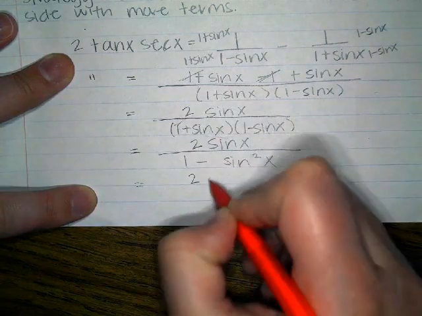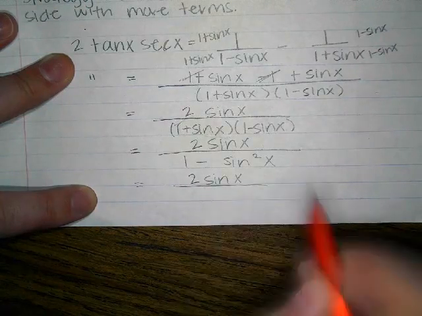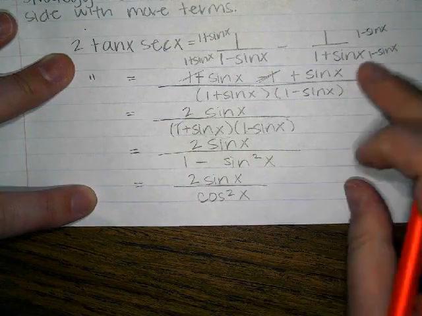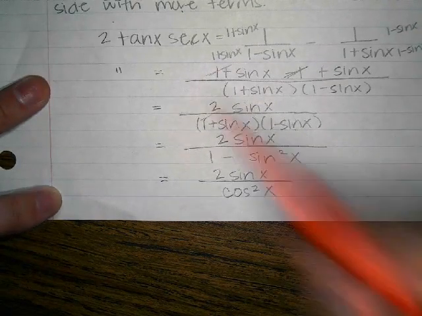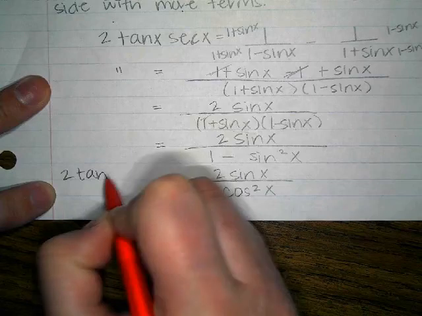And remember what our final answer is supposed to be. So I'm going to write this, and you have to be able to see it. This is what the answer key says. The answer key says this. And you have to be able to see how this can get you to that.